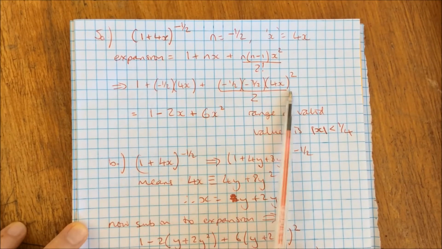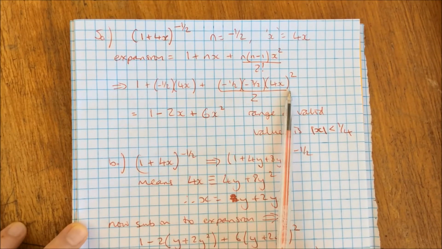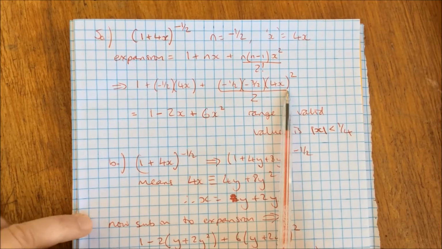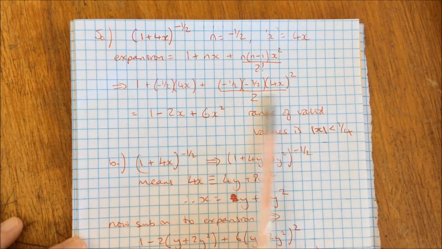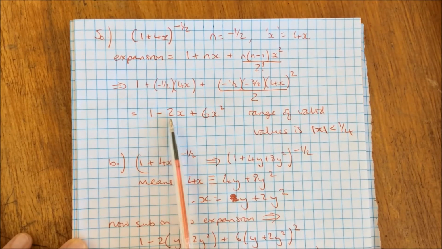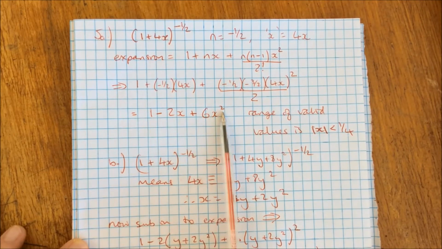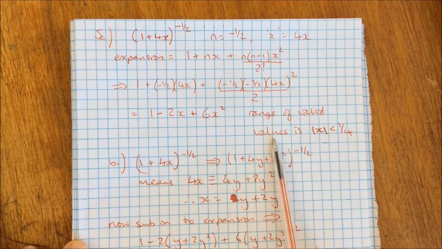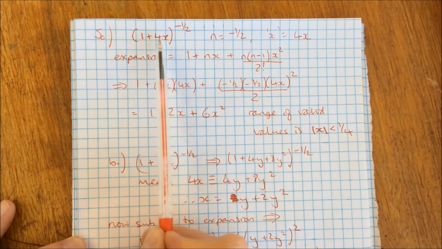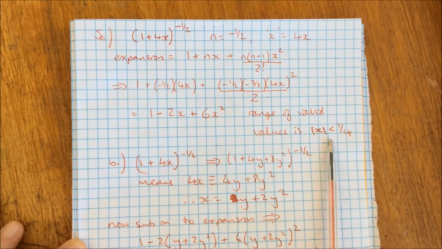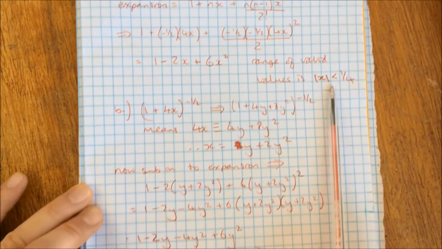So here's the substitution. I like to do these mentally because when my class type it in the calculator, they always seem to mess it up. A little bit of mental maths, and you're going to get 1 minus 2x plus 6x squared. Don't forget the range of valid values. It's the easiest bit: mod x less than the reciprocal of that coefficient, so mod x less than 1/4.